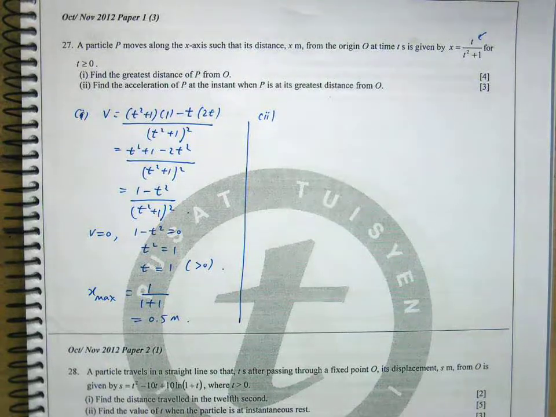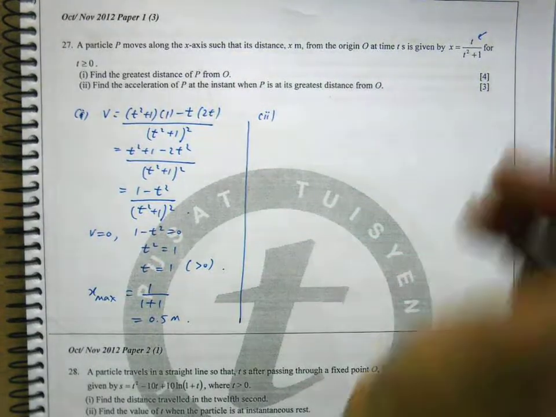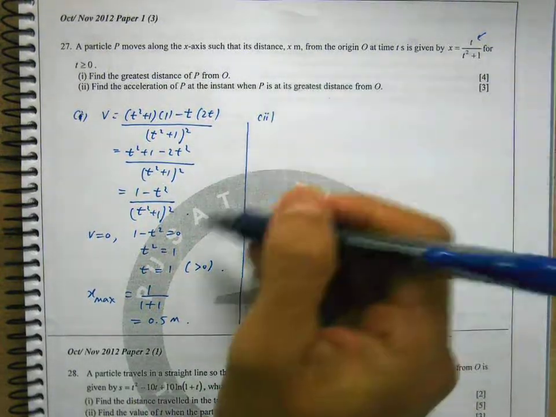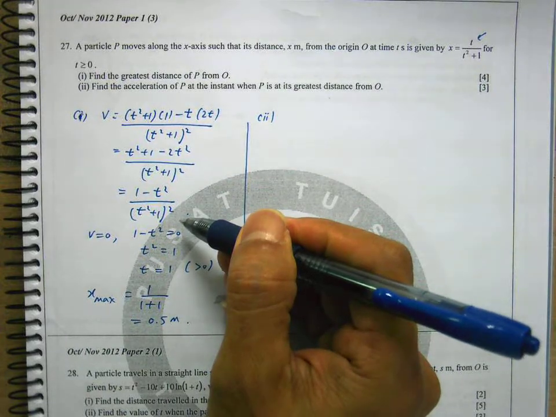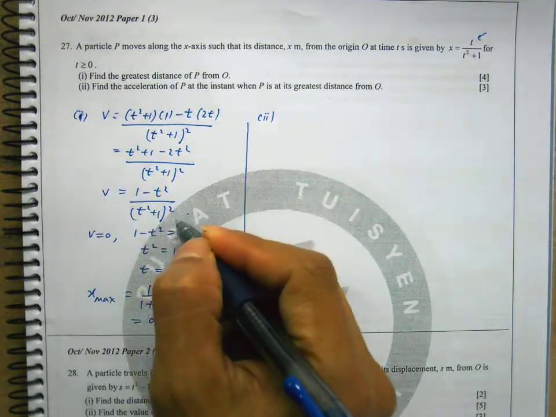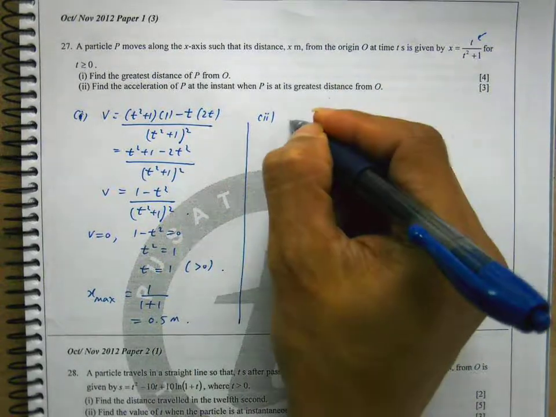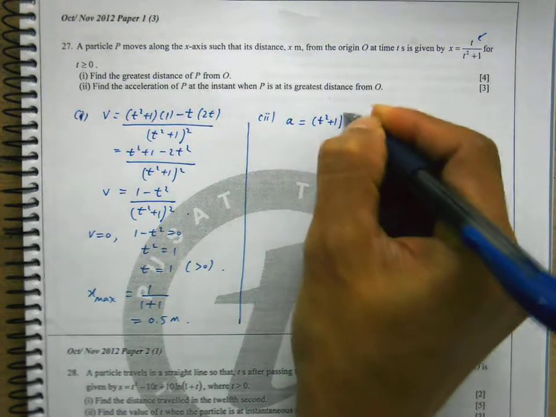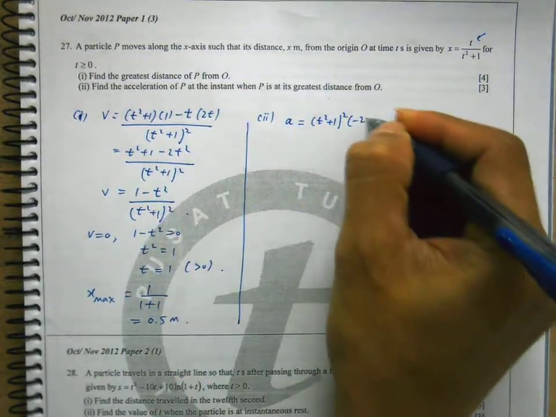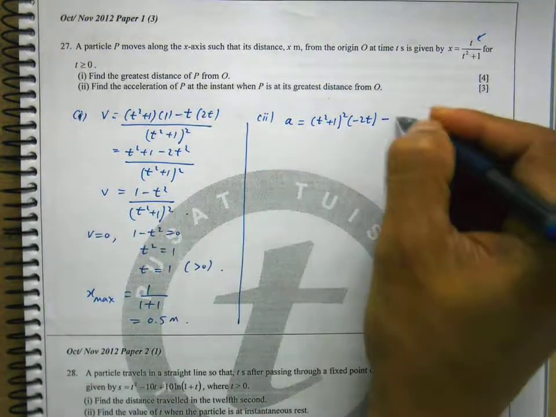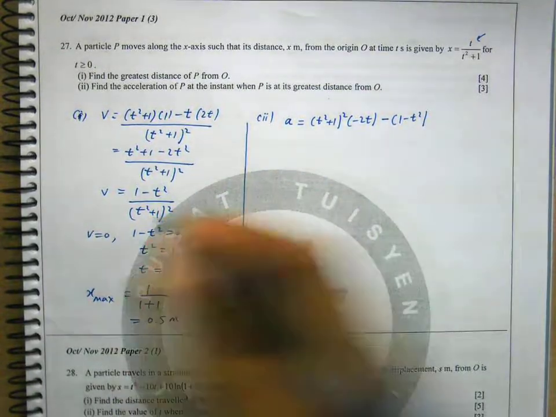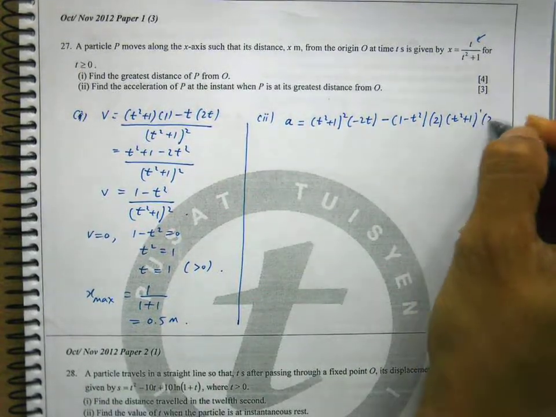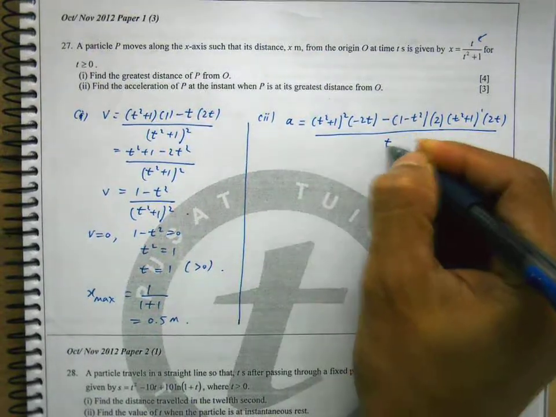Okay, the second part, find the acceleration at the instant where P is at the greatest distance from O. To find acceleration, we have to differentiate your velocity. I've got my velocity function. Now I have to differentiate one more time. Now this is a bit annoying because we have to use the quotient rule, and the quotient rule involves a composite function. So my a will be what? Bring here, which is (t squared plus 1) squared, times u prime, differentiate this, minus 2t, minus copy your u, 1 minus t squared, differentiate the bracket, bring the power down, copy the bracket, reduce the power by 1, differentiate inside, over v squared.